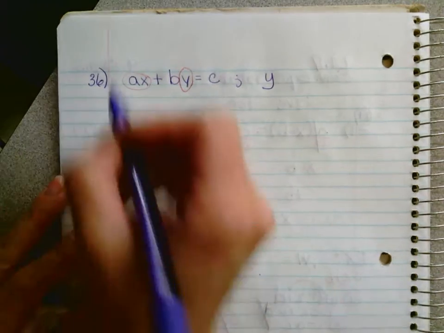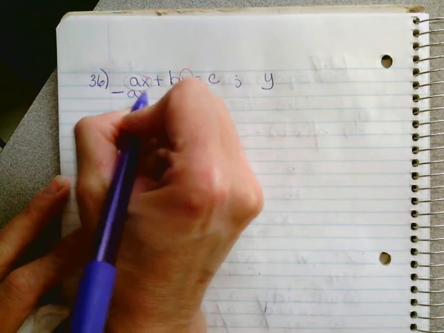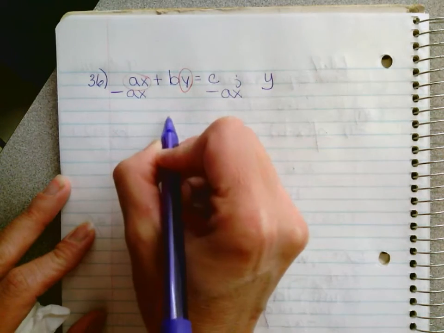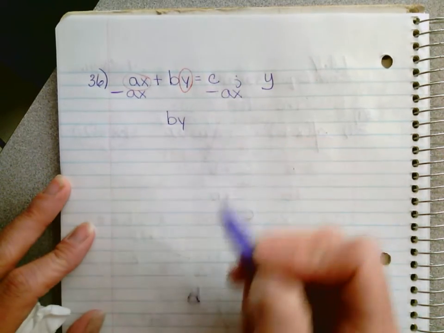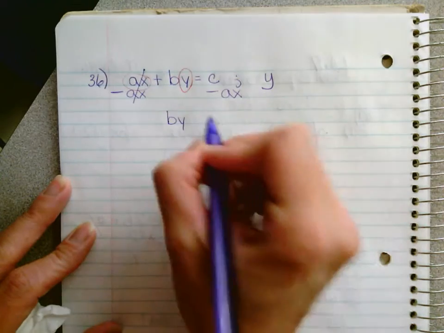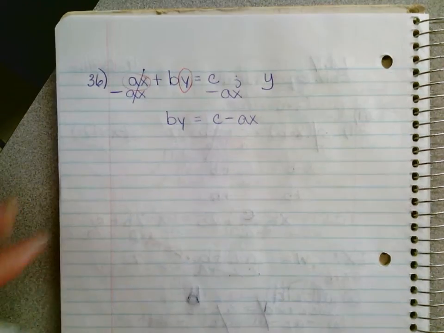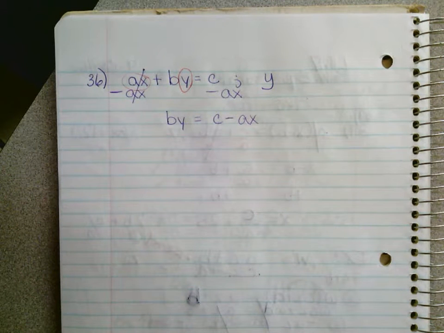But is there a way we can remove this? Yep. Subtract AX from both sides. Which now leaves us BY, I don't like that, it forms a word, equals C minus AX. Now, Jazz, do you think you can crack this one open? Yeah.